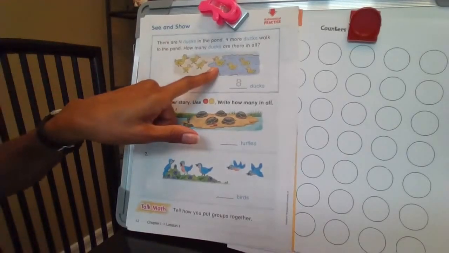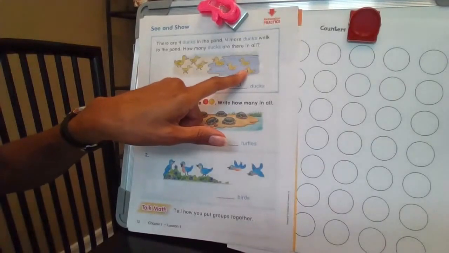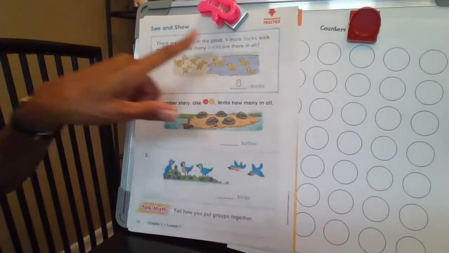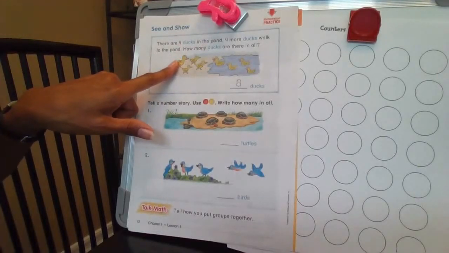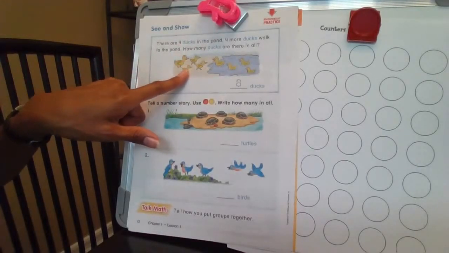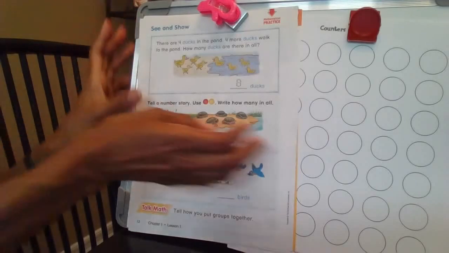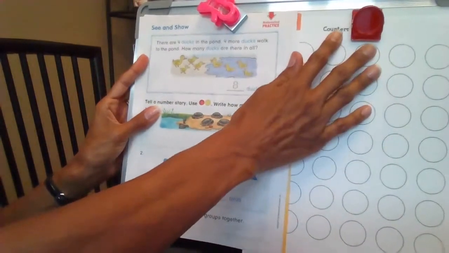So here are your 4 ducks in the pond, and here are the 4 ducks walking to the pond. Now, how can I show the 4 ducks in the pond, and how can I show 4 ducks walk to the pond? Well, I can use counters. Now, here is a counter sheet.